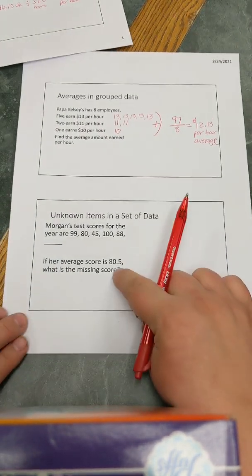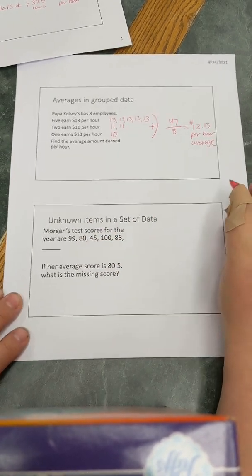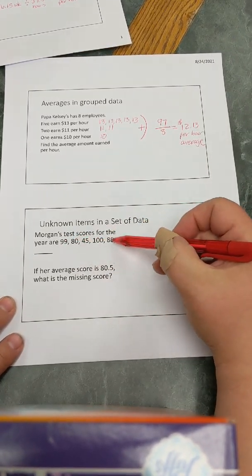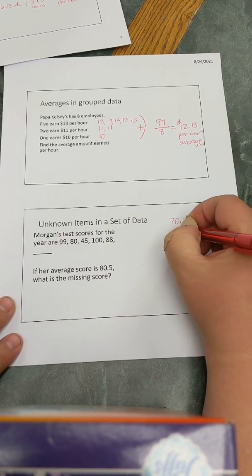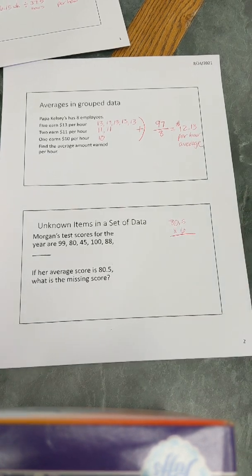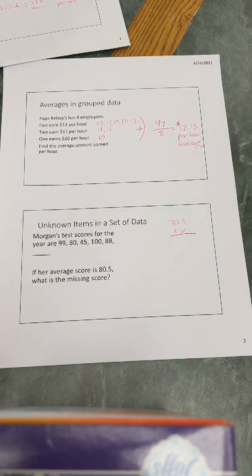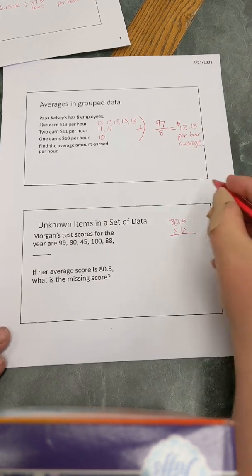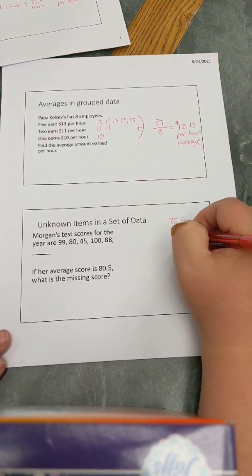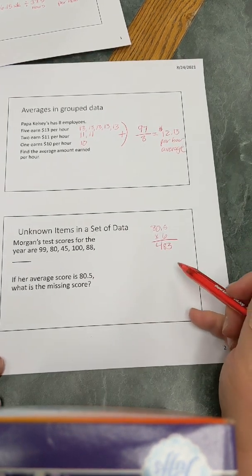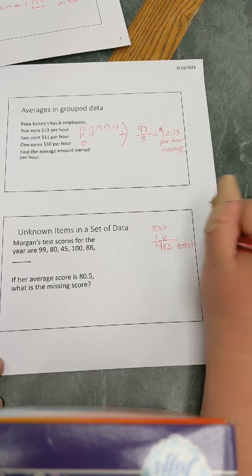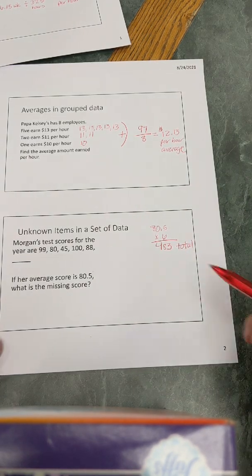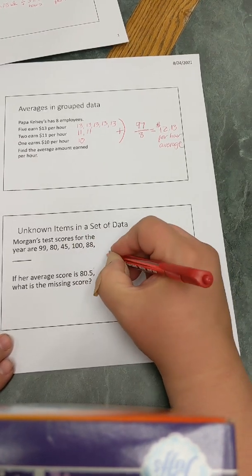So to find out what all of these should add to, there are 6 of them, so we're going to multiply 80.5 by 6. When all the numbers are added together, they should equal 483 total.